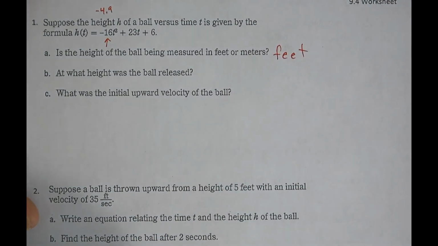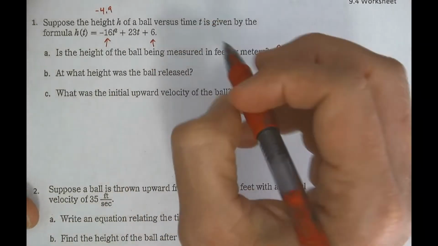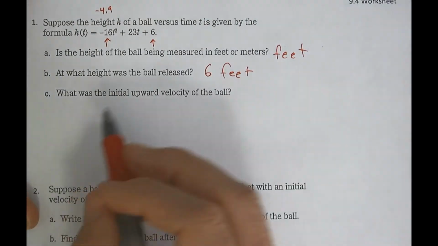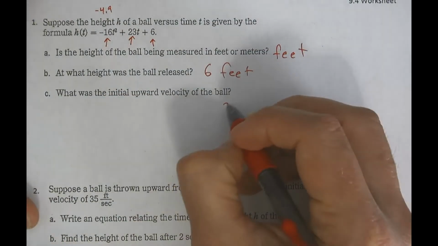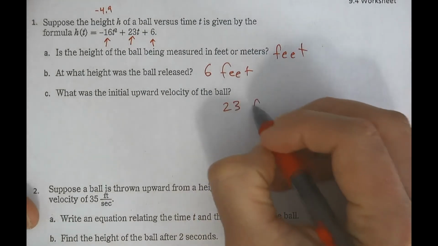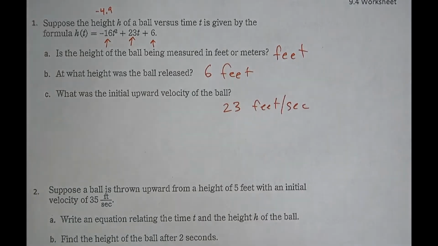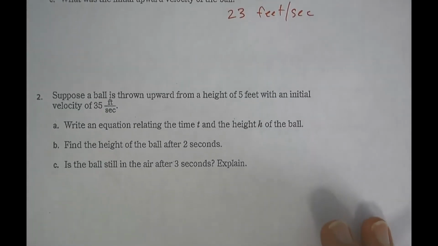At what height was the ball released? So the initial height is always found right here, so 6 feet. And what was the initial velocity? That comes from this point right here, 23 feet per second. So question number 1 is basically just going over, do you understand the equation? Do you know where to find information? Plug it in. Now we're going to go ahead and do that in question number 2.